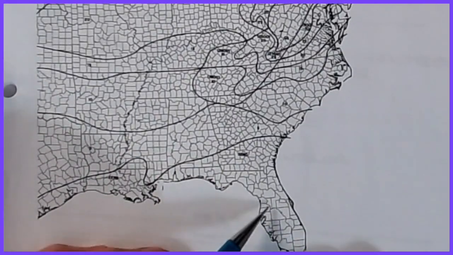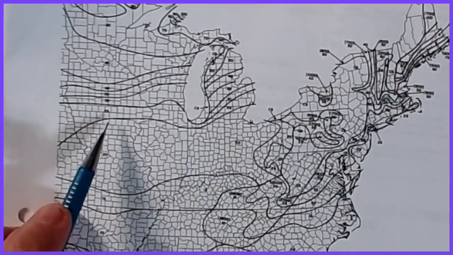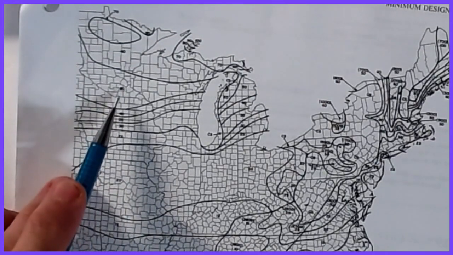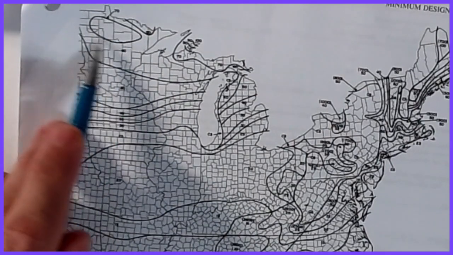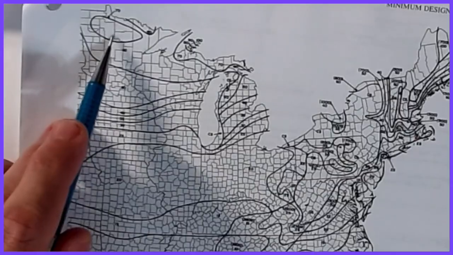That's why people move to Florida. Now as you go up, it goes up, and each of these contours represents 5 pounds per square foot. So if this was 20, there's 25, 30, 35, 40, and so forth. I think this goes to 50, this goes to 60, and then way up northern Minnesota, you get into 70 pounds per square foot numbers that can start to happen.